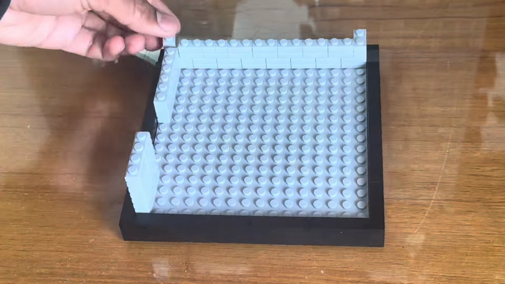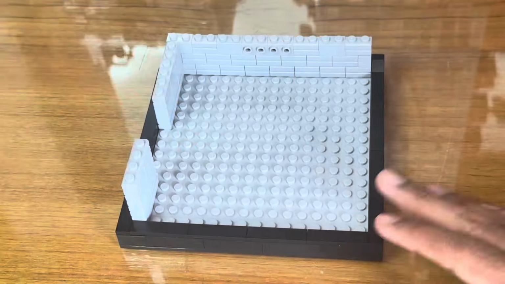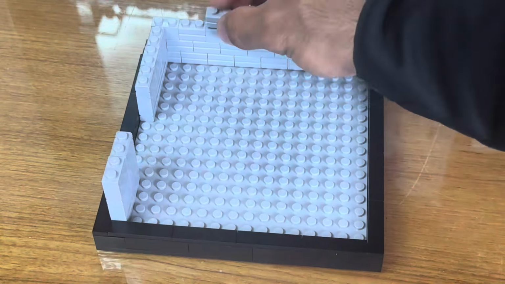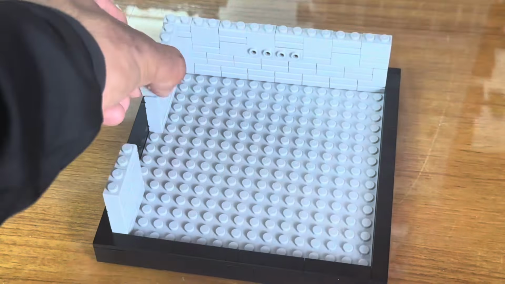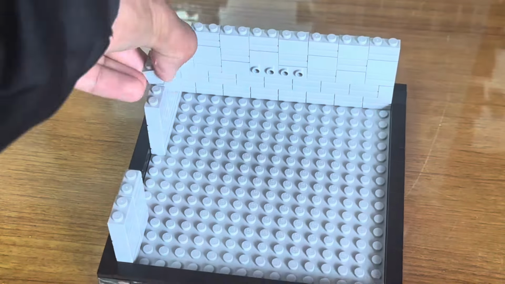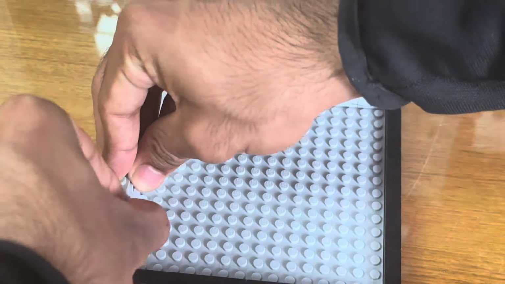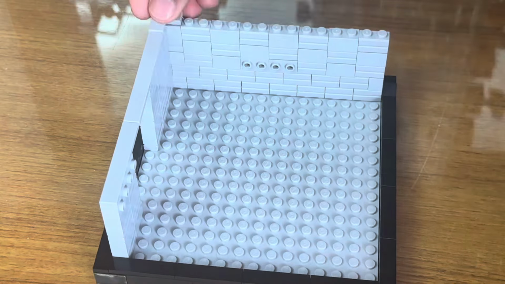So what I decided to do was use a bunch of these grey brick pieces and use the side where it has the one line showing to give a bit of texture to the wall. And then I also used a bunch of the 2x1 pieces with the studs on the side, and you'll see why I did that in a bit.